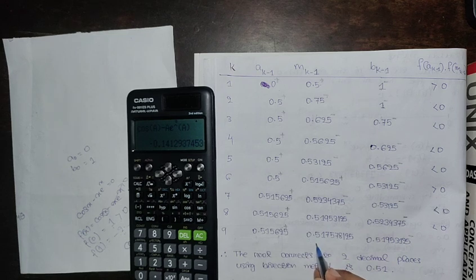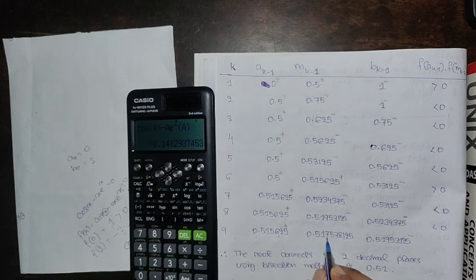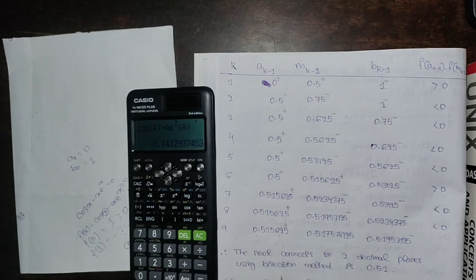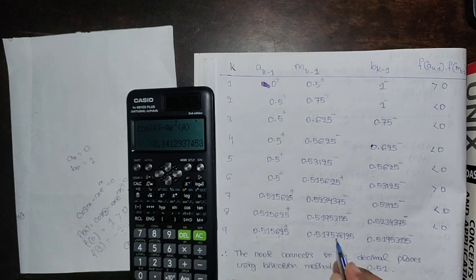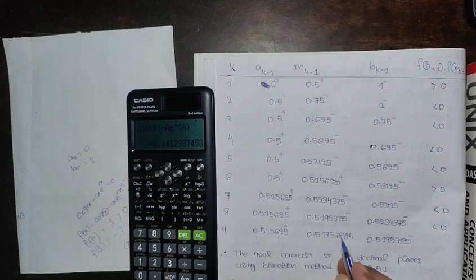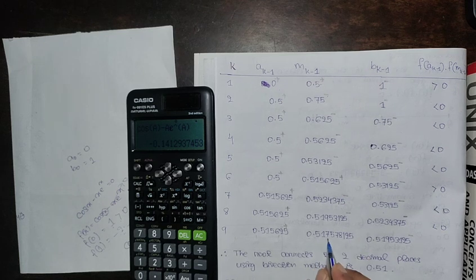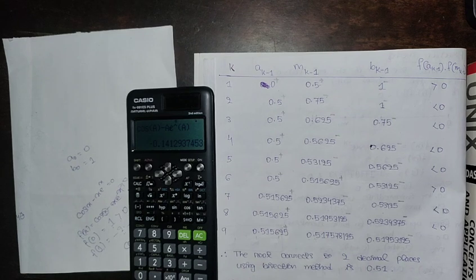Got it? If it is 3 decimal places, here it is 0.517 but above it is 0.519, which is not equal to this one. So do the same process again, find the sign of this one, and continue until you get 3 places if 3 decimal places are given.